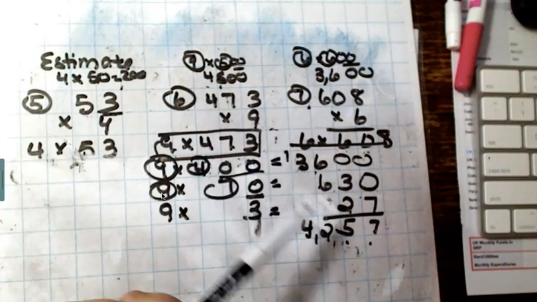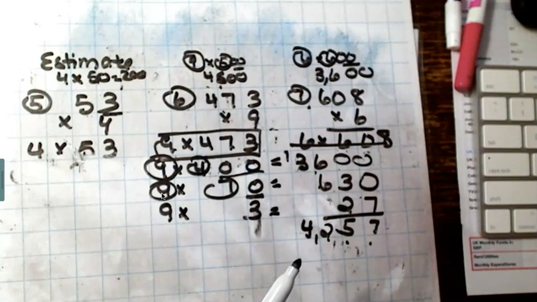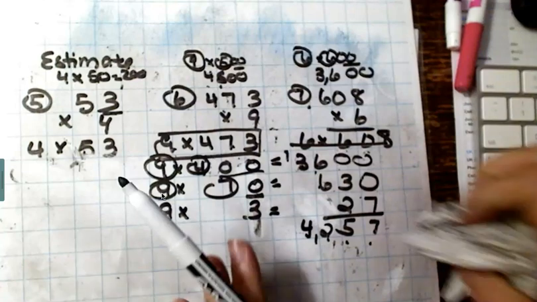So I'm right. And was this estimate a little bit higher? Absolutely, because this was a little bit lower. All right, I'm going to erase this problem.